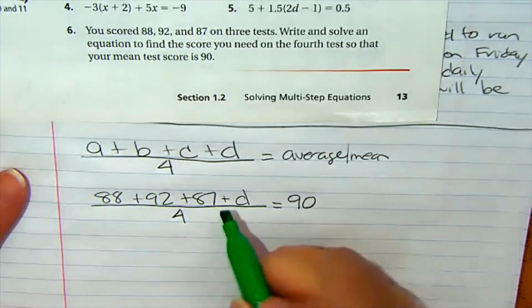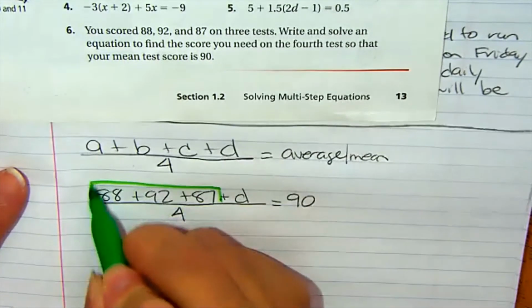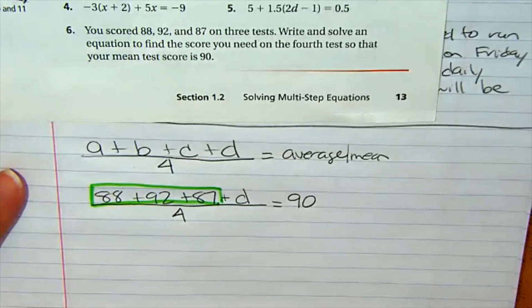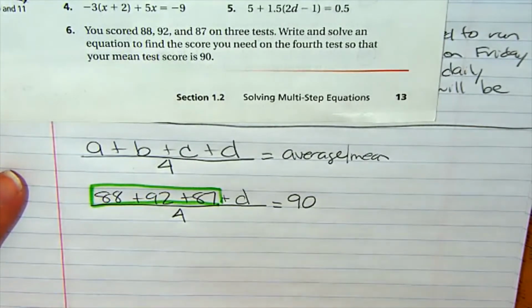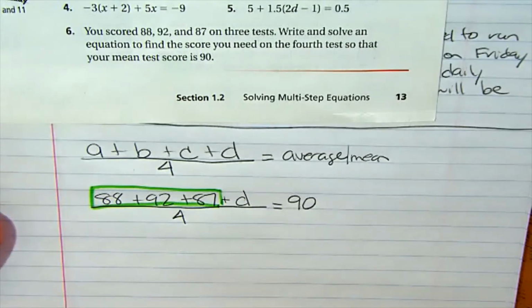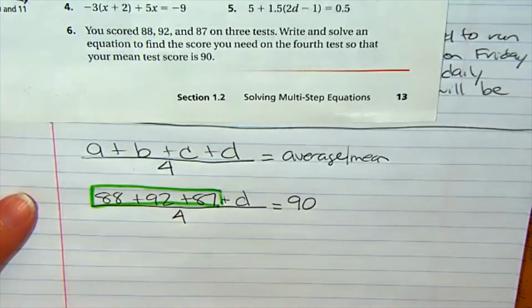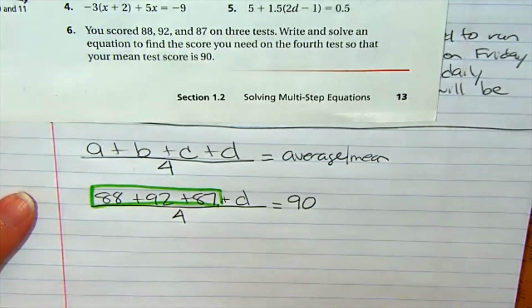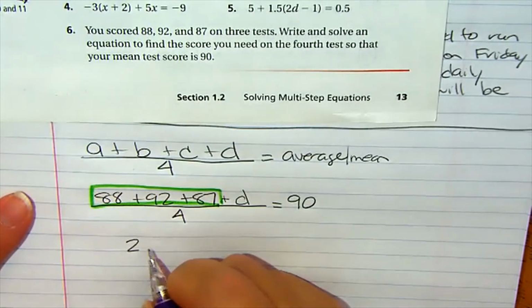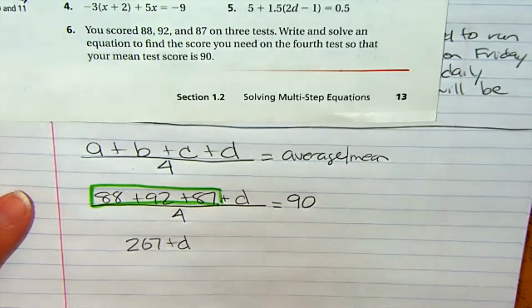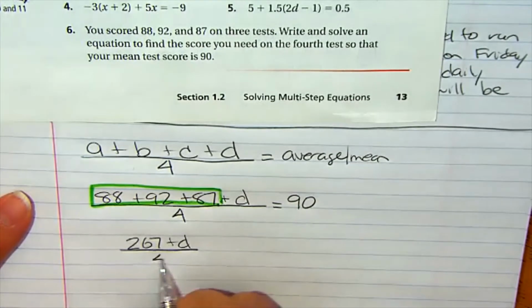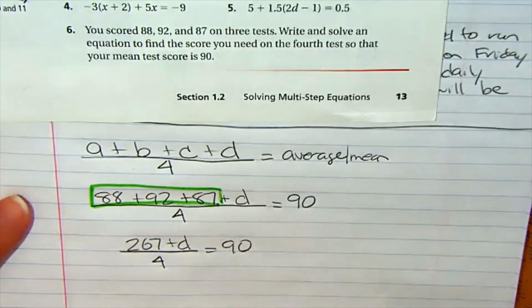Okay. So the first thing I'm going to do is combine my like terms. So 88 plus 92 plus 87. If you need to use a calculator, you are more than welcome to use a calculator. But 92 and 88 is 180, plus 87 is 267, plus D, all over 4 equals 90.